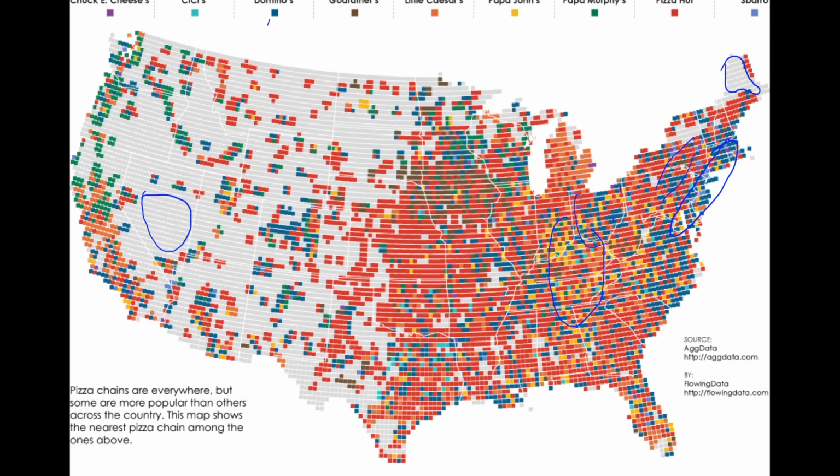Now, if we go here to, it looks like Michigan, you see a lot of Little Caesars. They really like Little Caesars over there. But nonetheless, this pizza chart shows you concentrations of the dominant pizza franchise in various locations throughout the country.